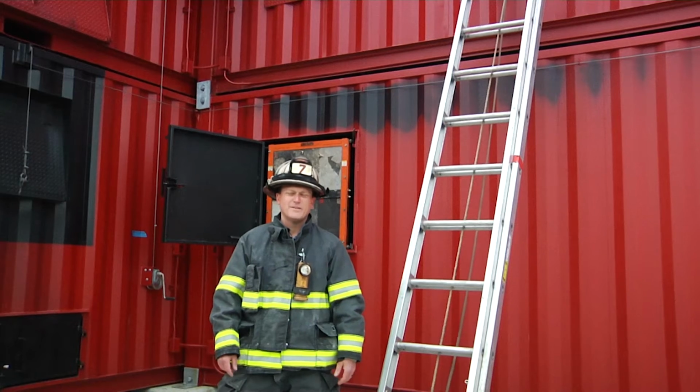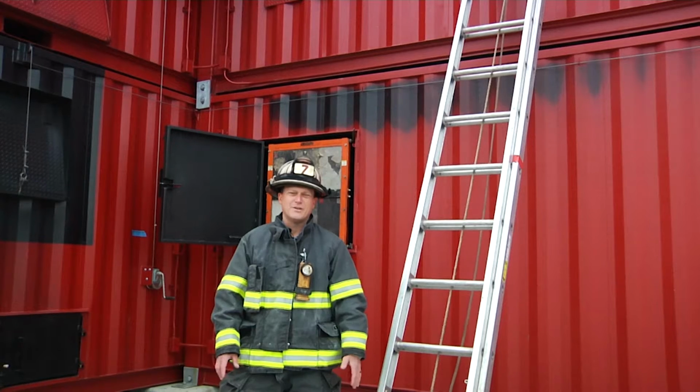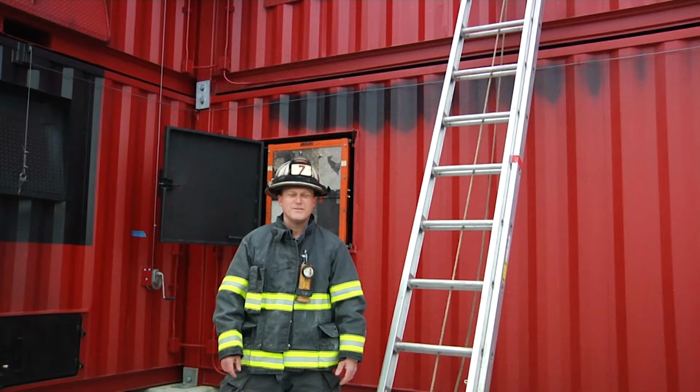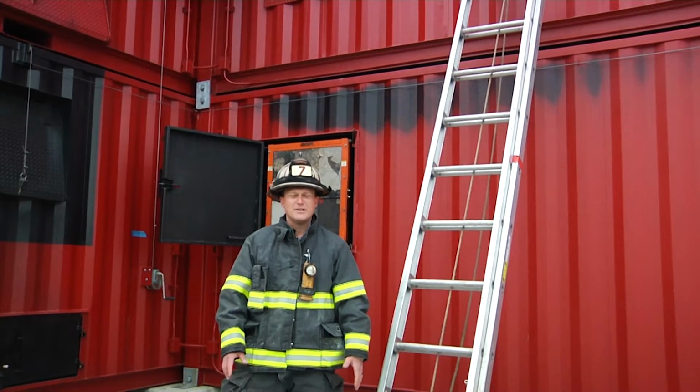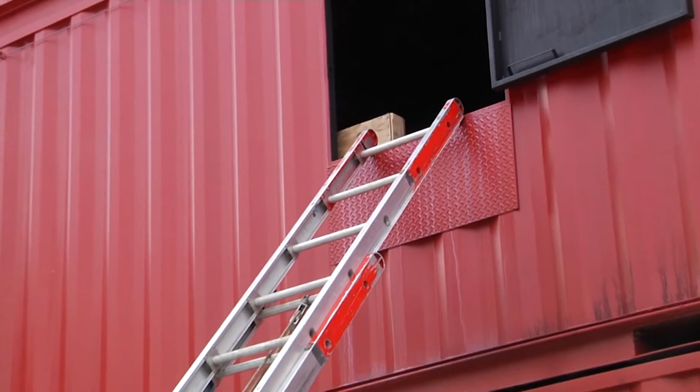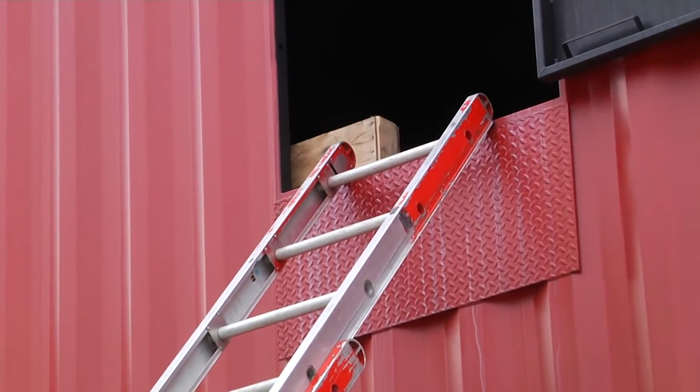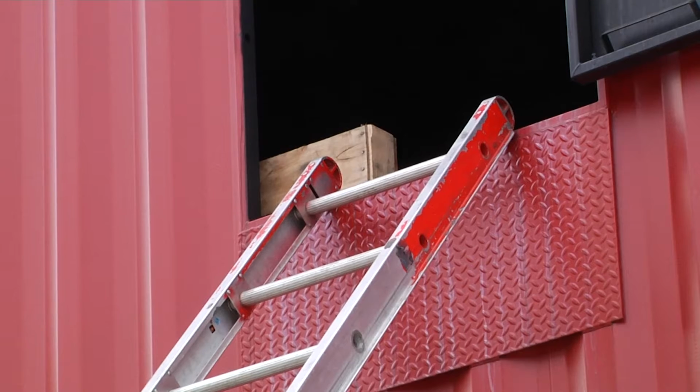I'm a Battalion Chief with the Indianapolis Fire Department, and today we're going to cover proper window selection for vent enter search. When you arrive on the scene of a fire, you're going to have to look at the fire conditions you're presented with, the smoke conditions, the building construction itself, and look at the windows to try and identify where you think the highest life hazard is going to be located.